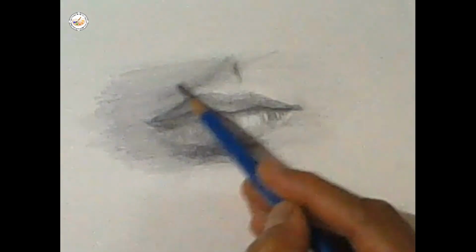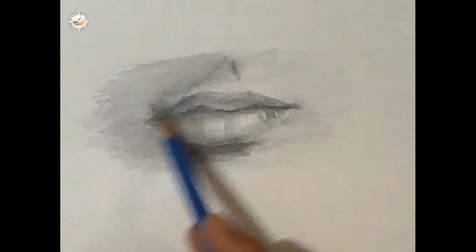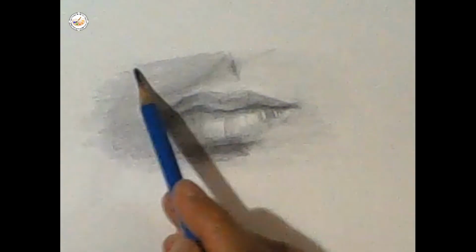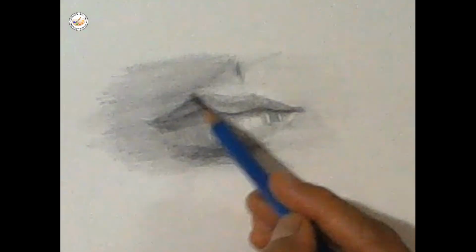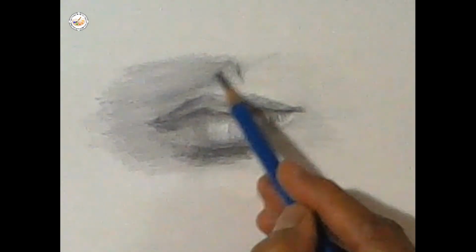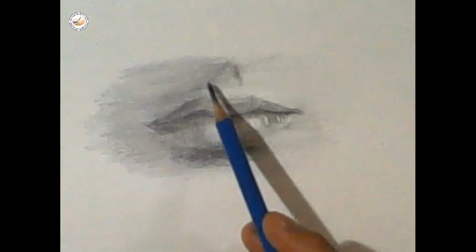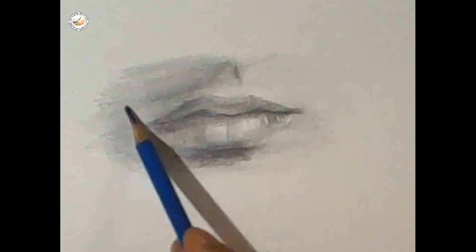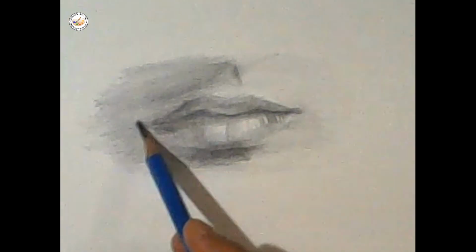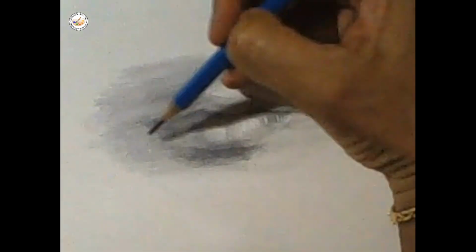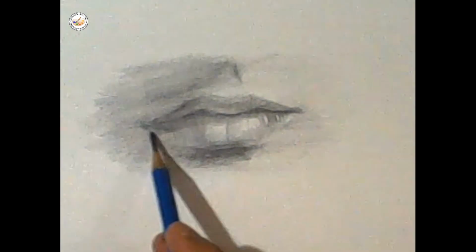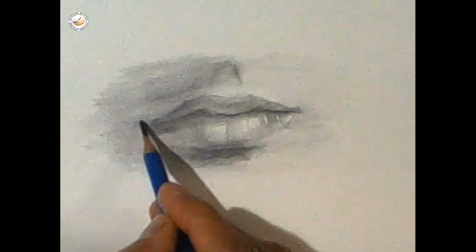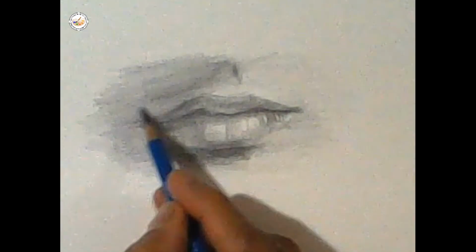So the nose is also there. The nose is also casting shadow on that cheek area. But as the nose is not there, so I am not making the shadow so dark. I am just making the part darker so that we can see the light effect on the right side, basically.